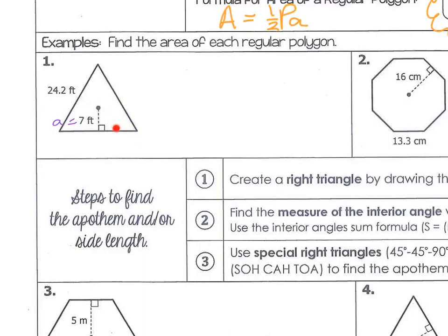So for this part, it doesn't matter. Order doesn't matter. And then what is this? What is this on the polygon? What does it represent? A side length. Isn't it a side length? Okay. So this is going to represent our side. Those are the only two things I need in order to apply the formula.